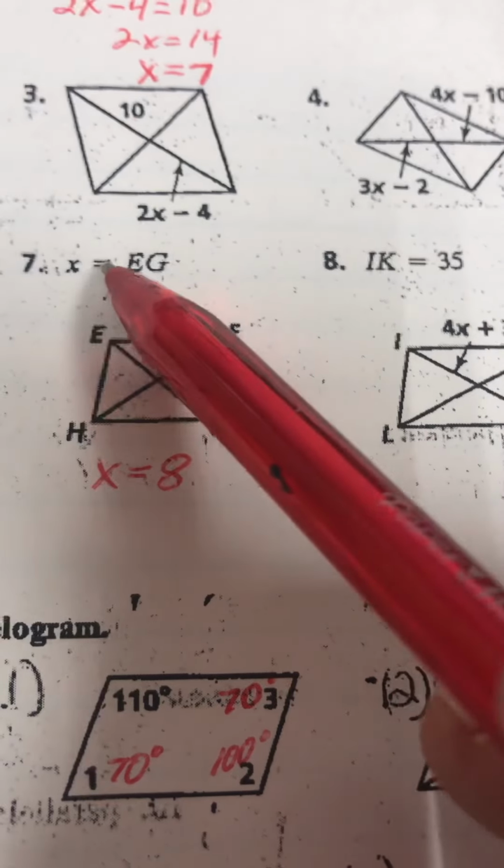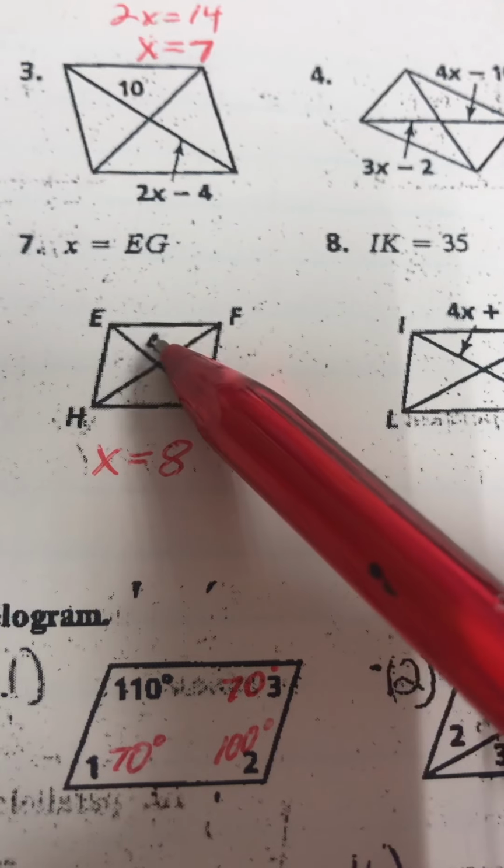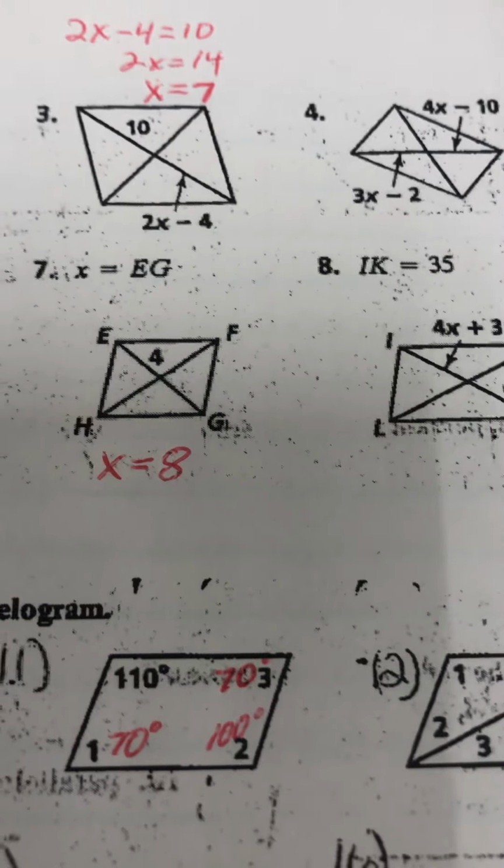And then they want to know x equals EG. They want to know the whole thing, and if half of it is 4, 4 times 2 is 8.